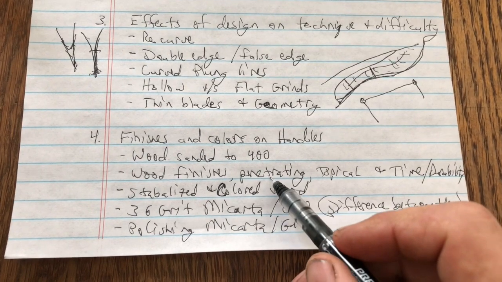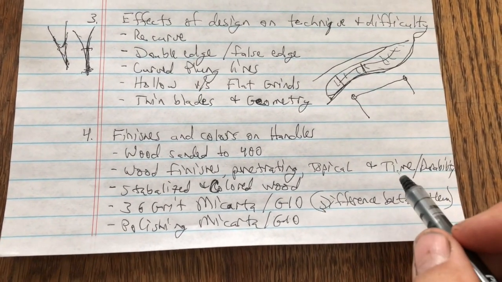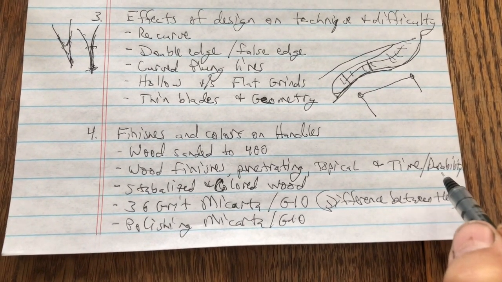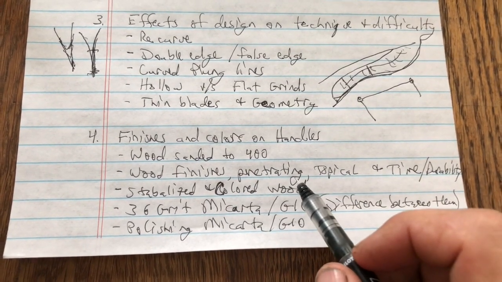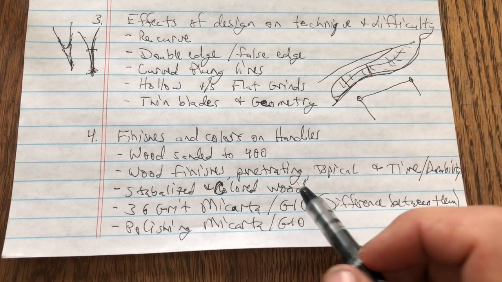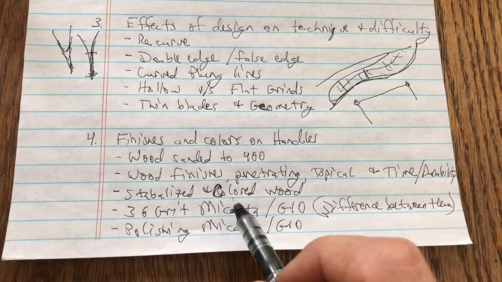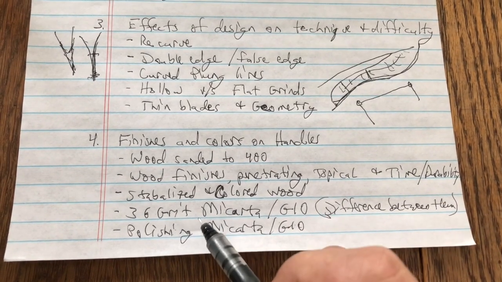But penetrating oils are really nice because while they take a long time to cure, they get deeper and their durability is much better than the topicals. They do a really good job at protecting your wood, so consider your penetrating oils. Stabilized and colored woods, geez, you can do almost anything with these things.